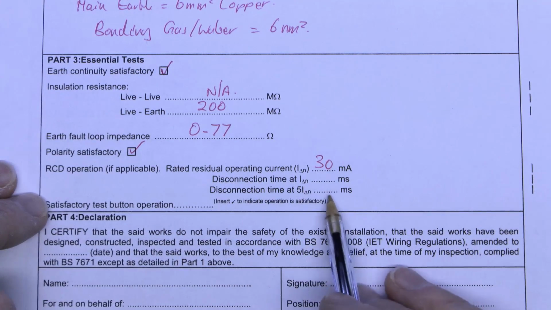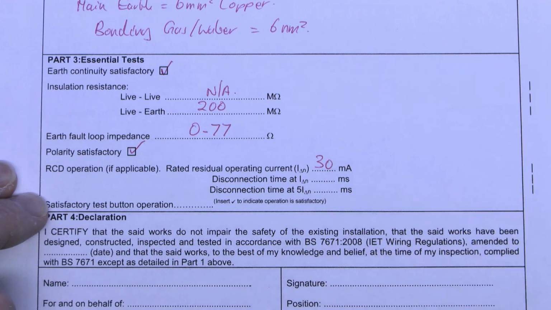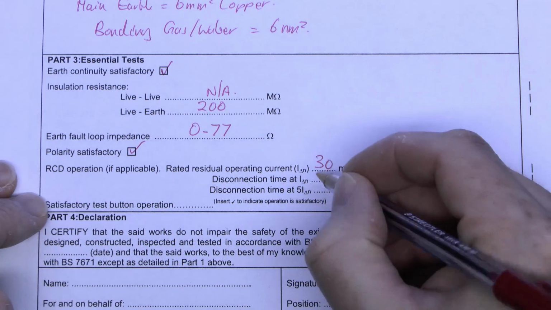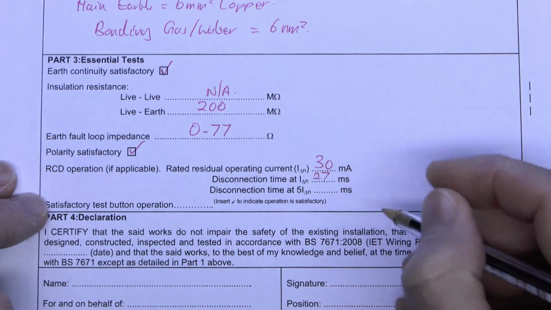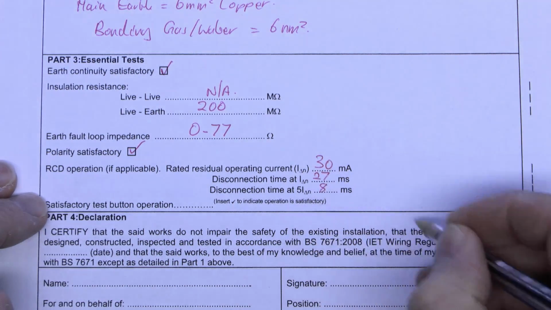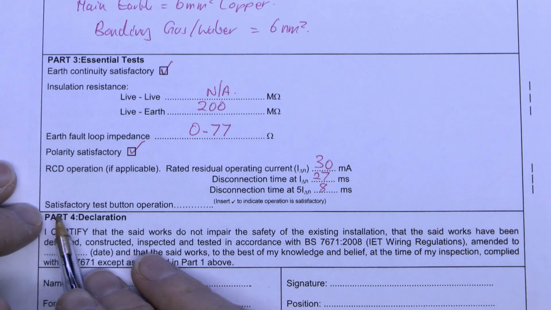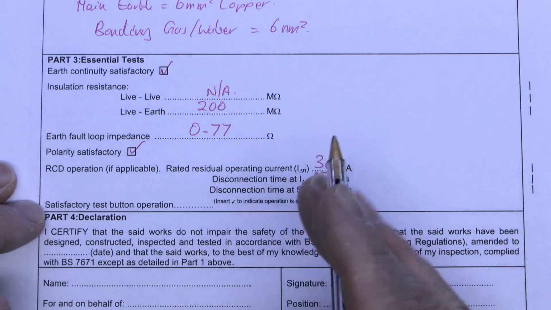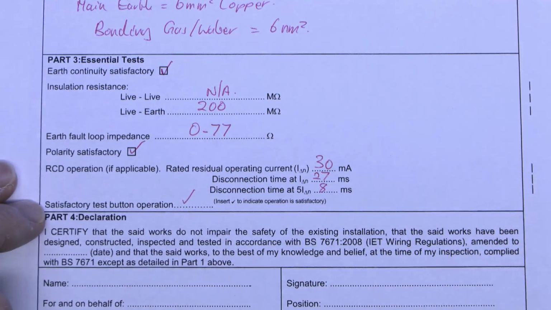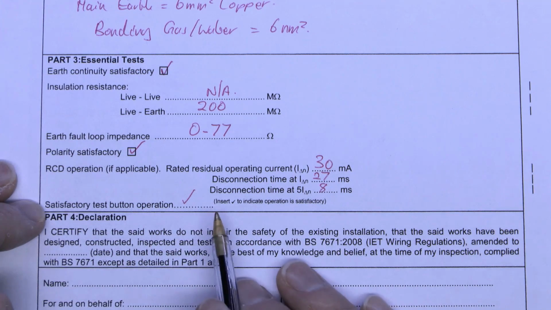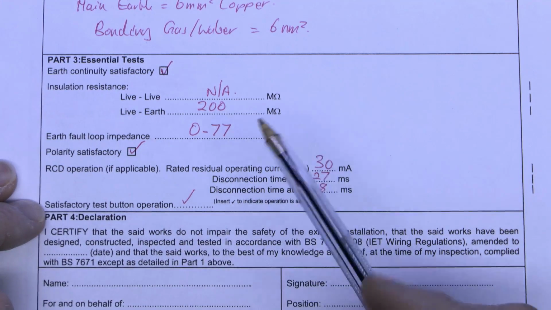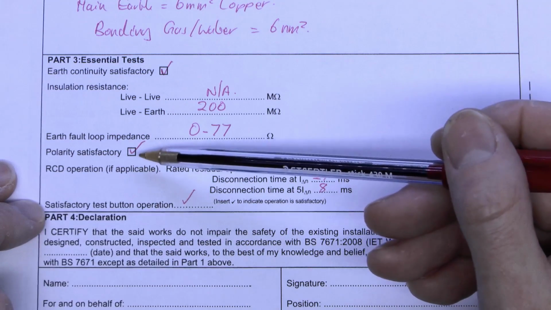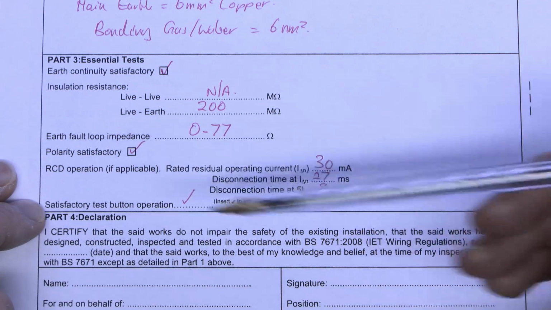And then the times, you will need to test the RCD to confirm that it does trip within the required times. In this case we'll say that our test results we had were 27 milliseconds and 8 milliseconds. And satisfactory test button operation, in other words when you press the test button on the front of the RCD, does it in fact trip? And of course we would confirm that it does. If you found it didn't, then of course it would need to be replaced and you wouldn't be filling this in at all. Likewise, if you found that the socket had been connected up incorrectly, you would need to go and fix that before filling this in.